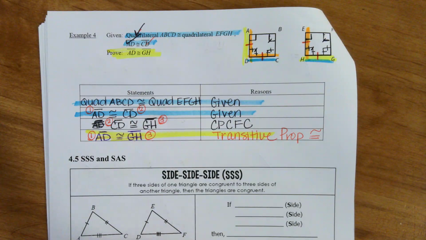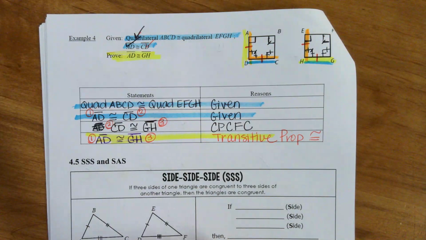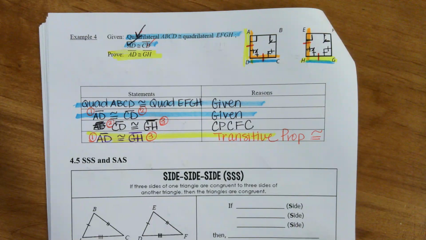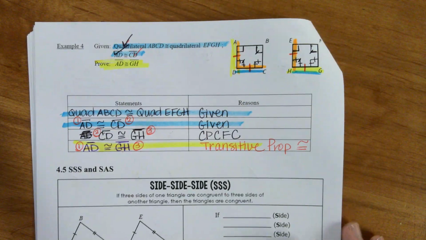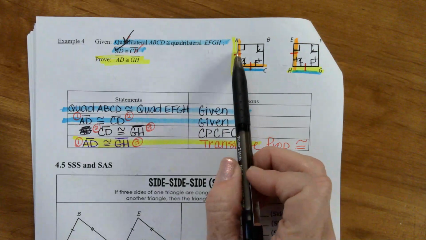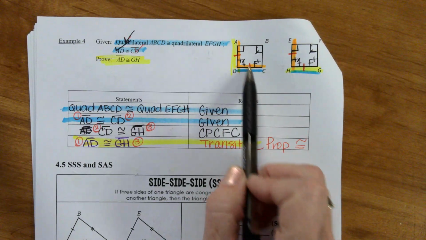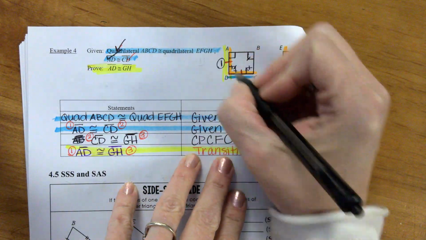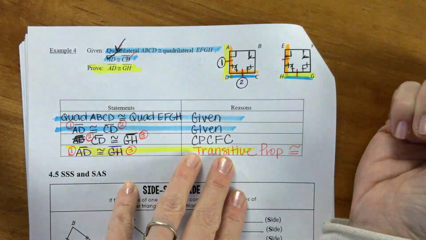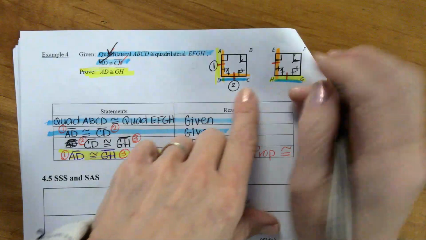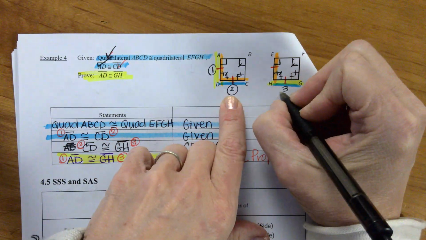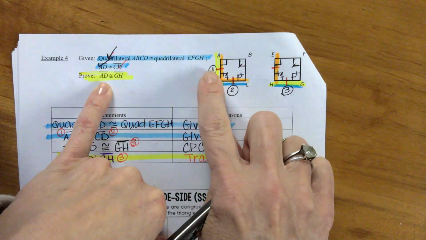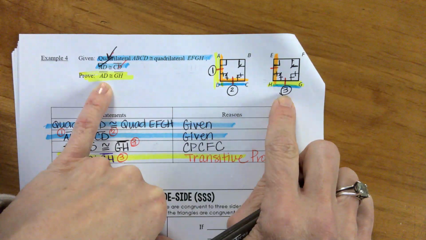Right? So why did we have to prove that AD was congruent to EH? That's part of the proof. Since I'm comparing this one to this one, and then these two here, I'm trying to prove that this side and this side are congruent.